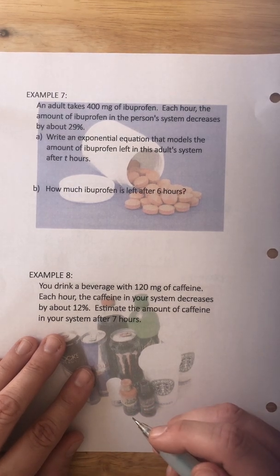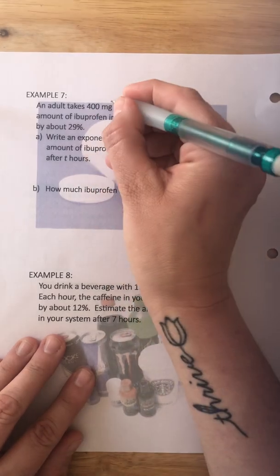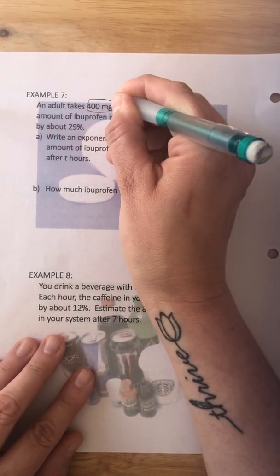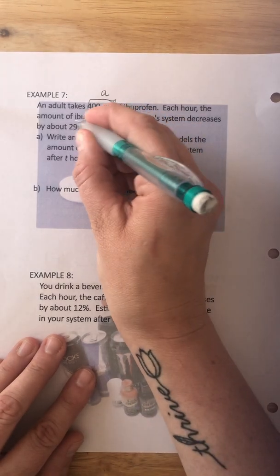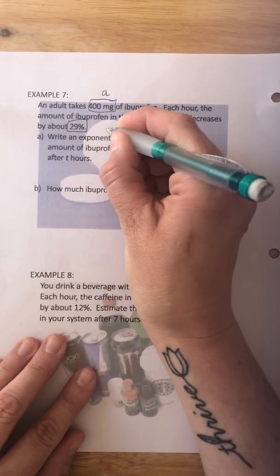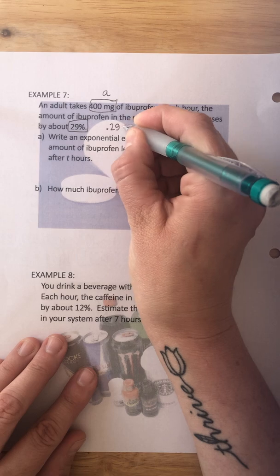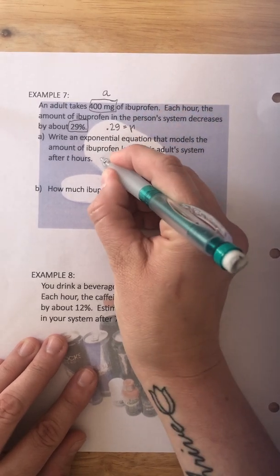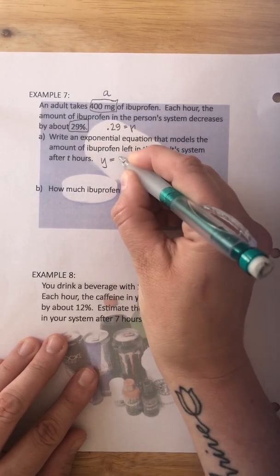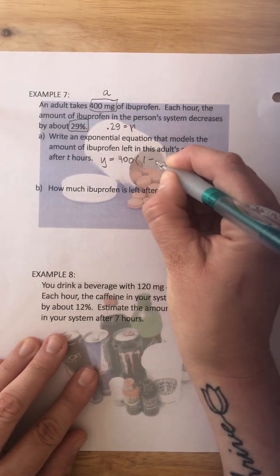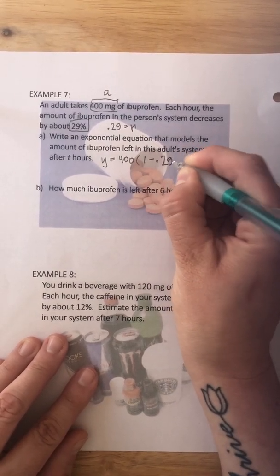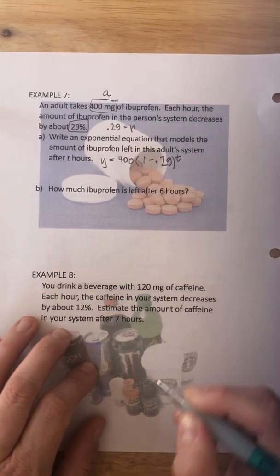So let's identify what we know. The initial amount is 400 milligrams, so that's our value for A. It's decreasing by 29%. We have to change it to a decimal, so 0.29 is our value for R. So I have Y equals 400 times 1 minus 0.29 raised to the T power.